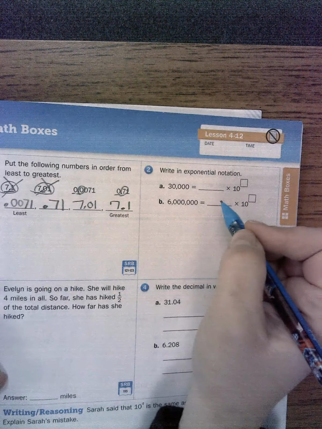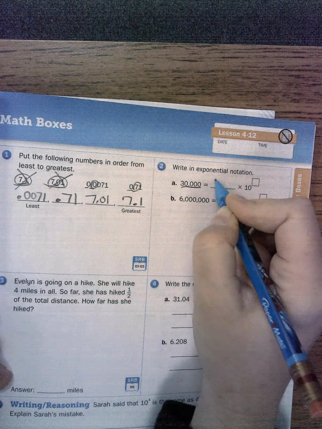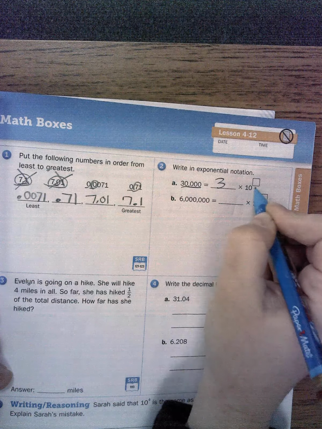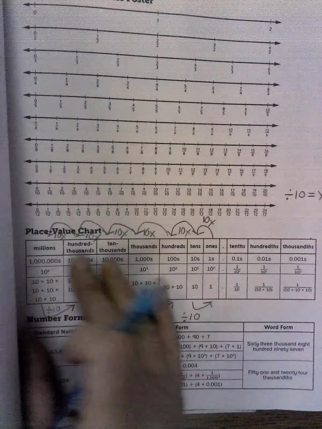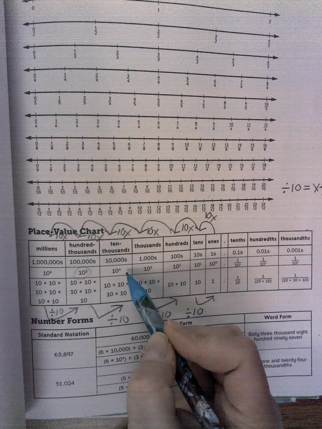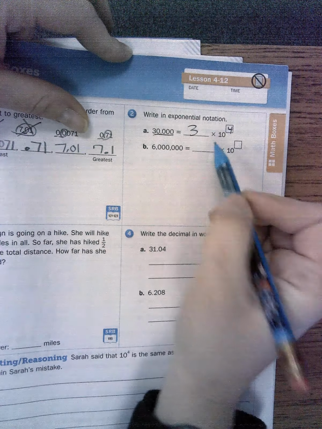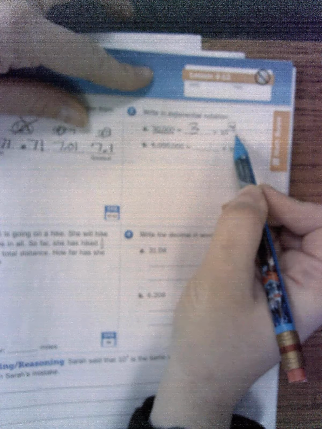Write these numbers in exponential notation. I have 30,000. So that's going to be 3 times 10 to the power of what? Well, my 10,000ths place. What would be my exponent? I can look at my place value system chart, and I can go to my 10,000ths place. My 10,000ths place is 10 to the power of 4. So this is the same as 3 times 10 to the power of 4. That's multiplying 10 4 times.